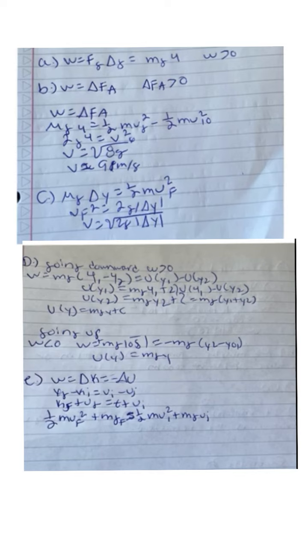Knowing all of this, we can conclude that U of y1 is going to be equal to mg y1, and U of y2 is going to be equal to mg y2. And therefore, if we go ahead and subtract them, we know our equation will end up being U of y equals mgy.